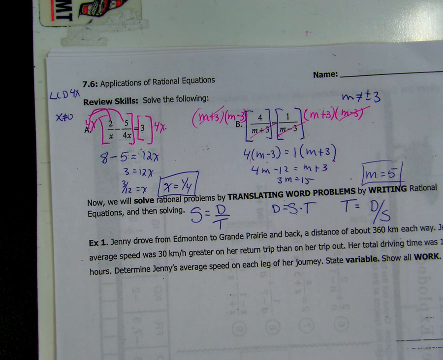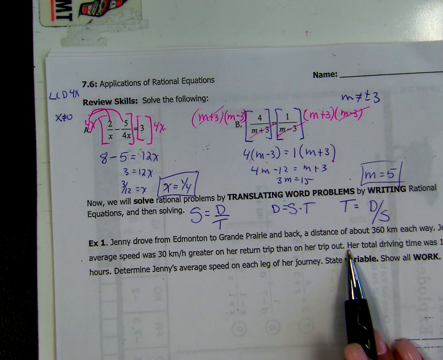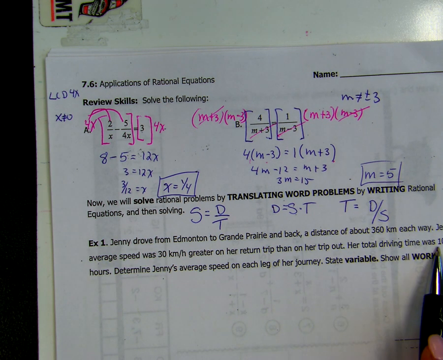So what's this question asking us? It's asking us to find how fast she was going there and how fast she was going coming back. 10 hours in total. So would that mean 10 hours one way? Oh, okay, good question. So read it again. Her total driving time was 10 hours. Basically 5. Okay, so he's saying it's 10 hours total. Is it 5 and 5?